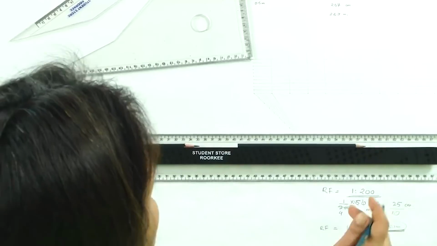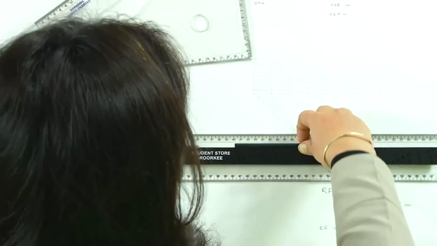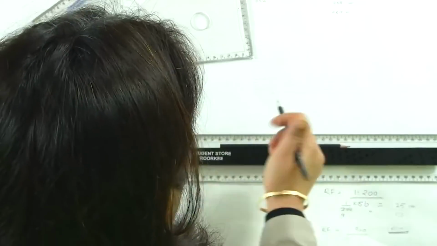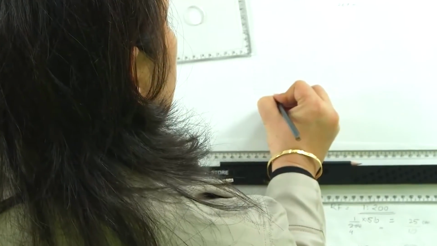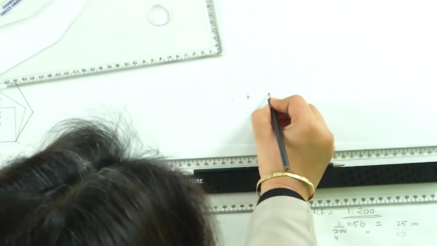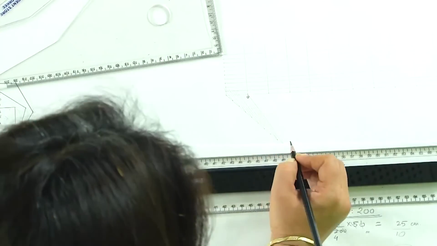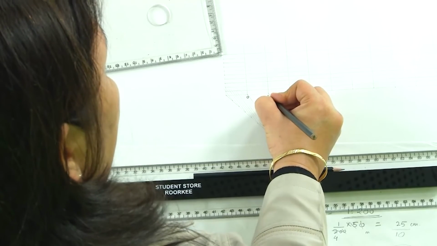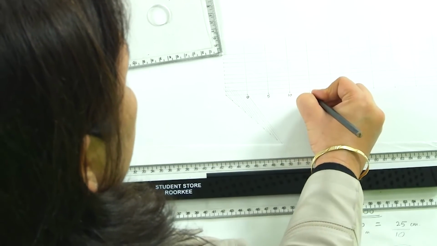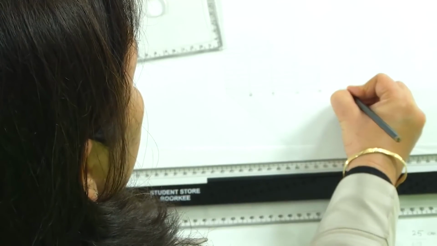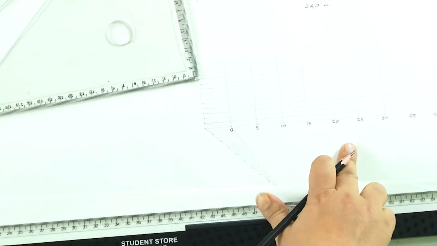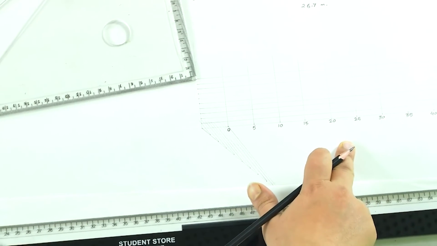So, what we have here is this is 0, and each 2.5 centimeter division is equivalent to 5 meters. So, we write here 5, 10, 15, 20, 25, 30, 35, 40 and 45. This is in meters, and the RF here is 1:200, that is what we are drawing.